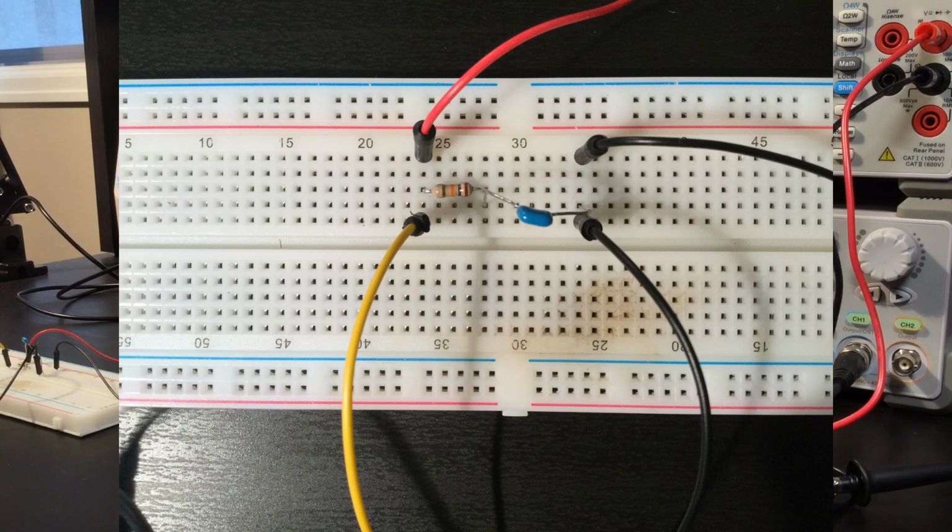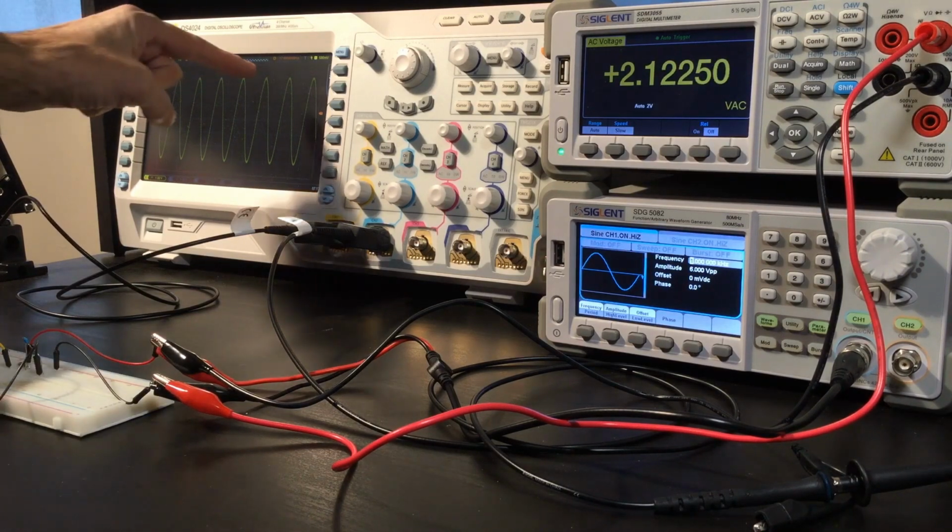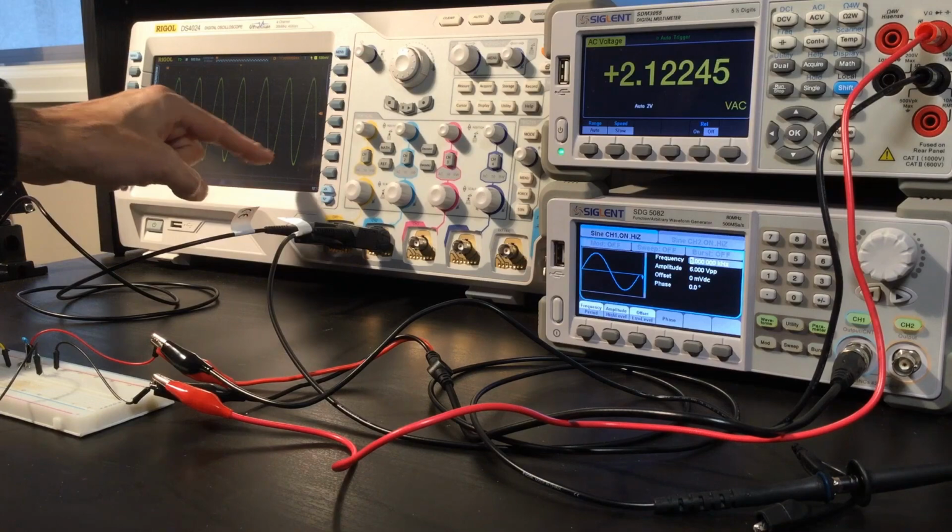I've got a 10K resistor in series with a 0.1 microfarad capacitor. And I've got the signal generator set up to put out a 1 kilohertz sine wave at 6 volts peak to peak. First, I wanted to show you that although the voltage here is 6 volts peak to peak, when we measure it on an AC voltmeter, volts AC, it reads 2.12, right?